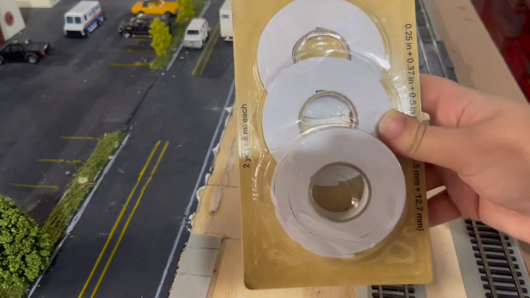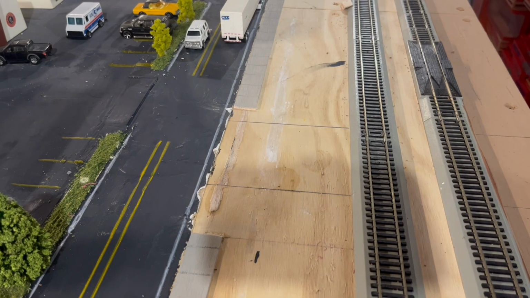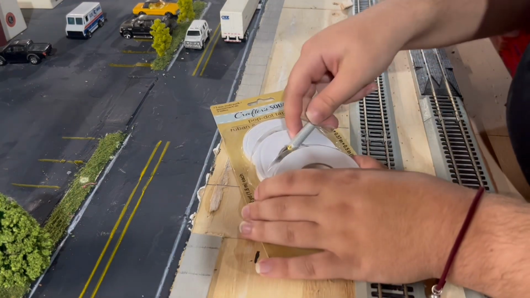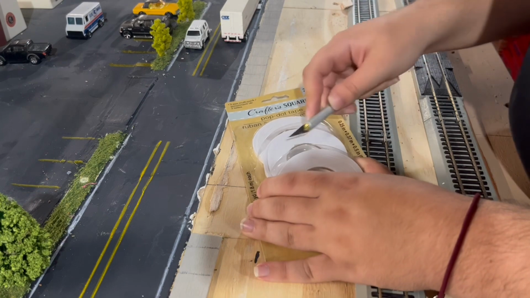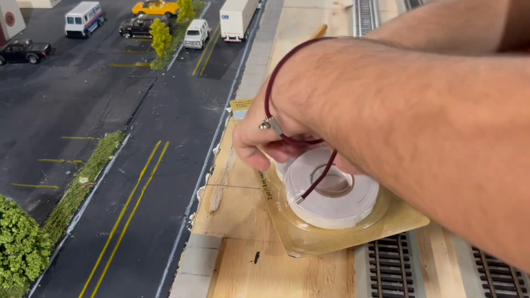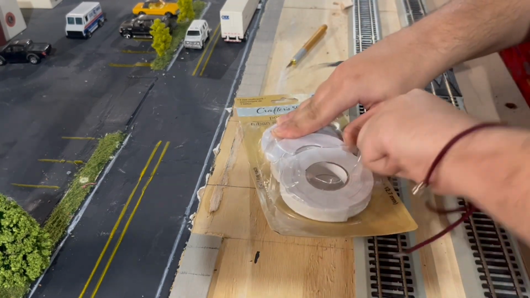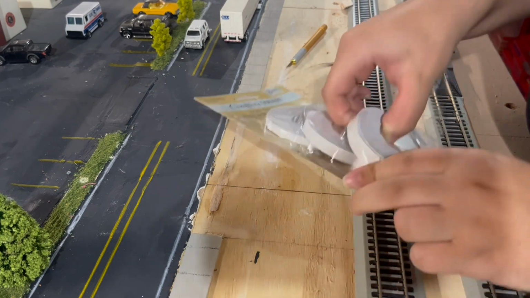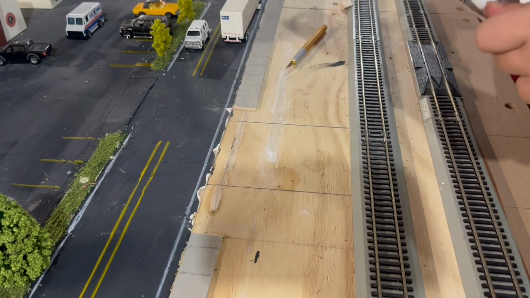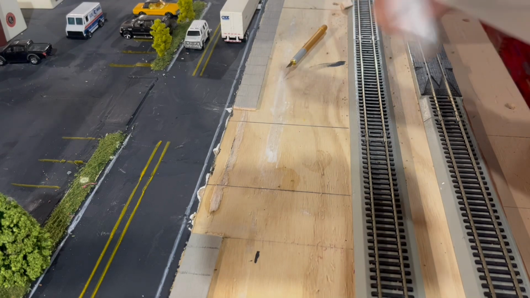So I'm going to be using this pop dot tape that I got at the Dollar Tree. This is a good alternative for Woodland Scenics tape, and the best part is it's only $1.25 at your local dollar store. So I'm going to cut this out of the box, and I'm going to cut it down to size for my paving, and this will kind of guide me along, similar to painter's tape.